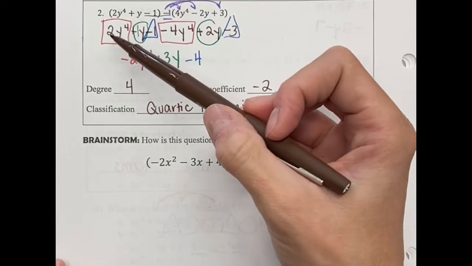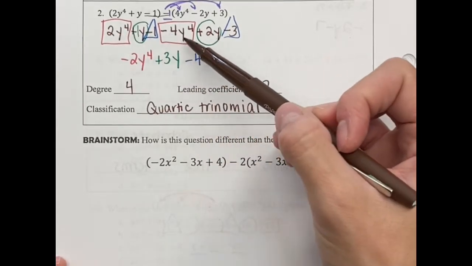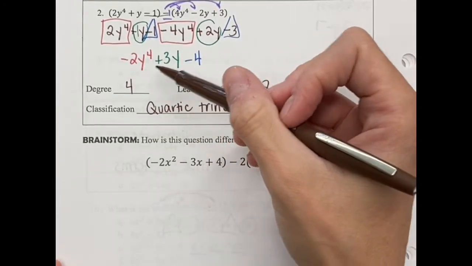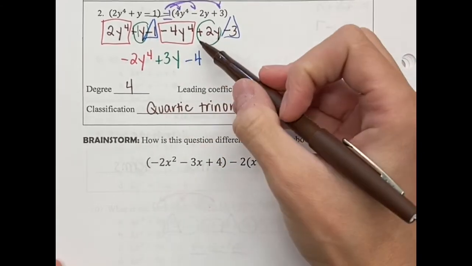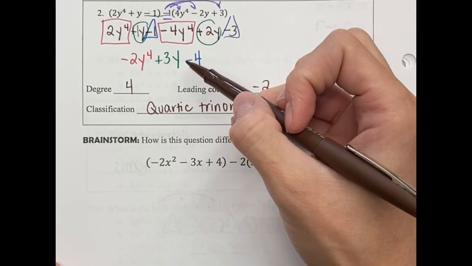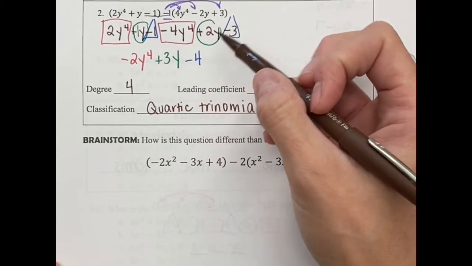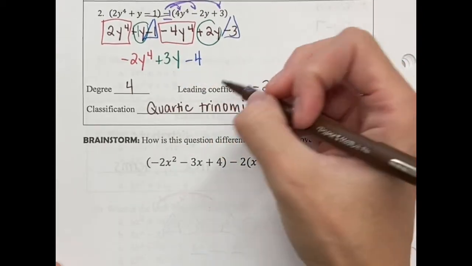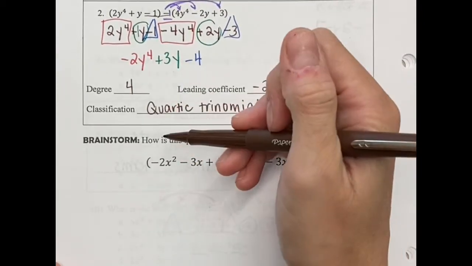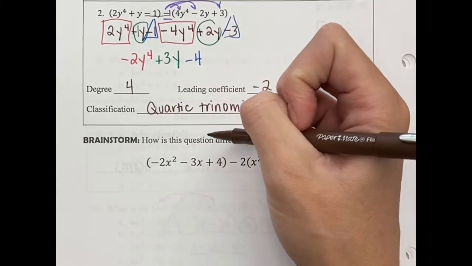I combine my like terms, so I have 2y to the 4th and negative 4y to the 4th, which gives me a negative 2y to the 4th. I have a positive 1y, remember there's an invisible 1 there, and a 2y, which gives me a positive 3y. And then I have a negative 1 and a negative 3, which gives me a negative 4. My degree is 4 here, my highest exponent. My leading coefficient is that negative 2, and this makes it a quartic trinomial.